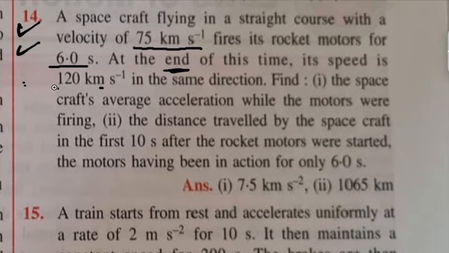Can you see this? It has become 120 kilometers per second in the same direction. Find number 1, the spacecraft's average acceleration while the motors were firing.